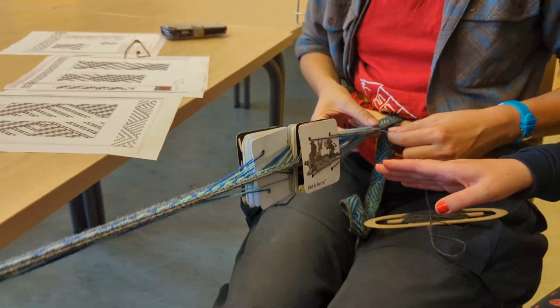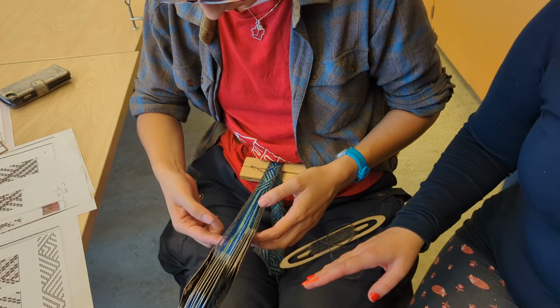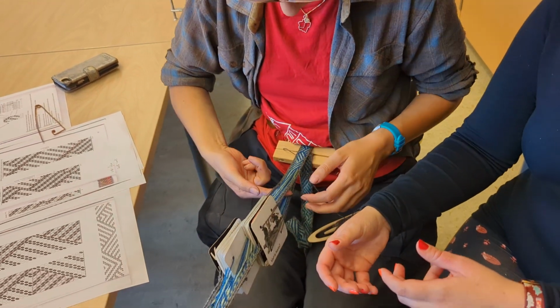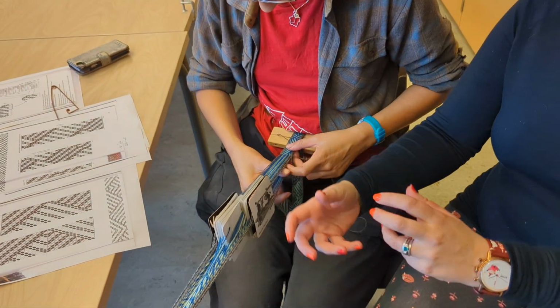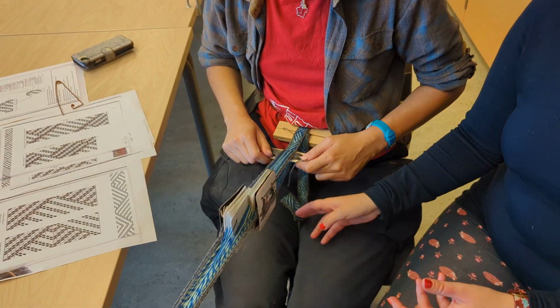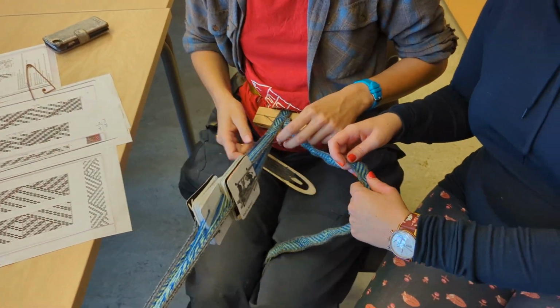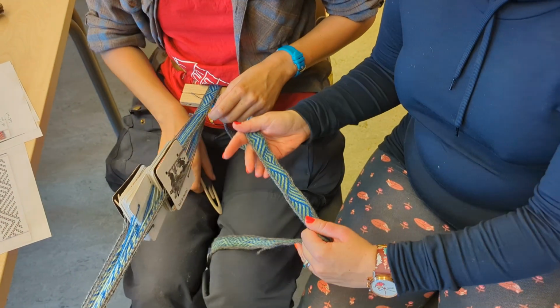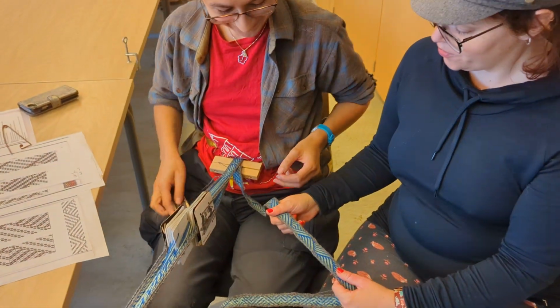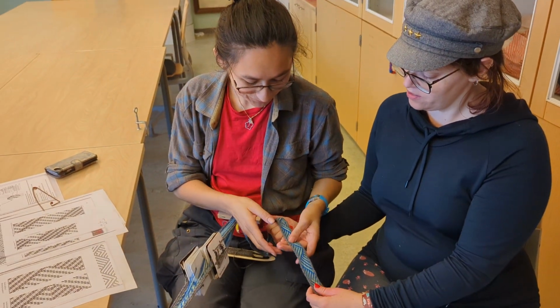The weft is then passed through the shed, and depending on how the tablets are turned, the result will be a different pattern. So could you tell us a bit about how you create this pattern?